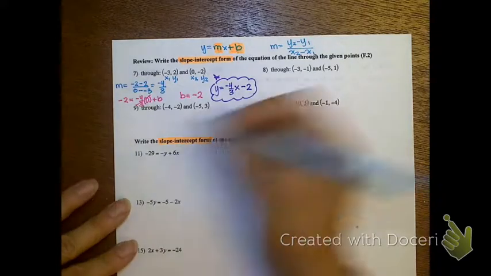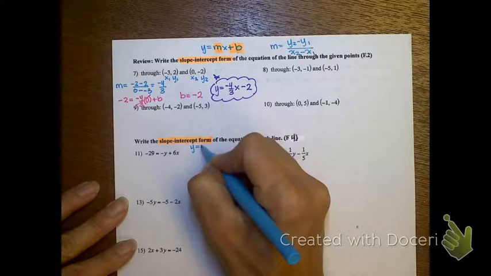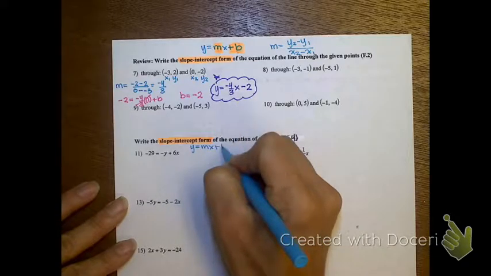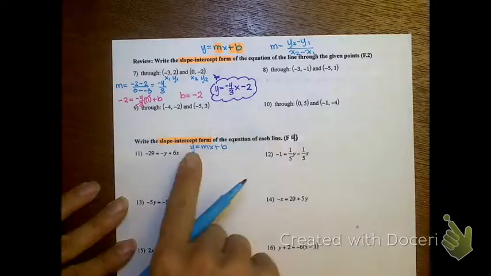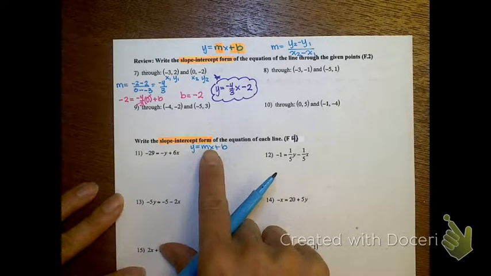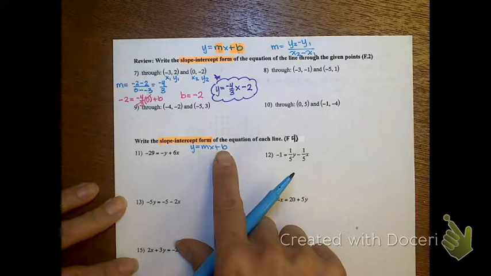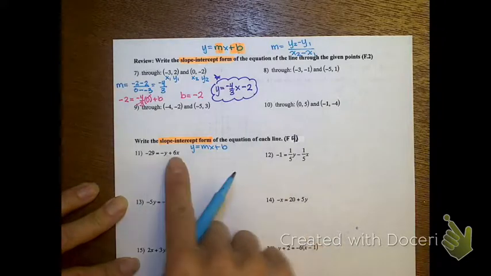Okay? I want it to look like this. Y equals mx plus b. I want the y to be on the left side. I want the x term to be on the right, and whatever I'm adding or subtracting with it to be right after it. Okay? Is this one set up the right way?